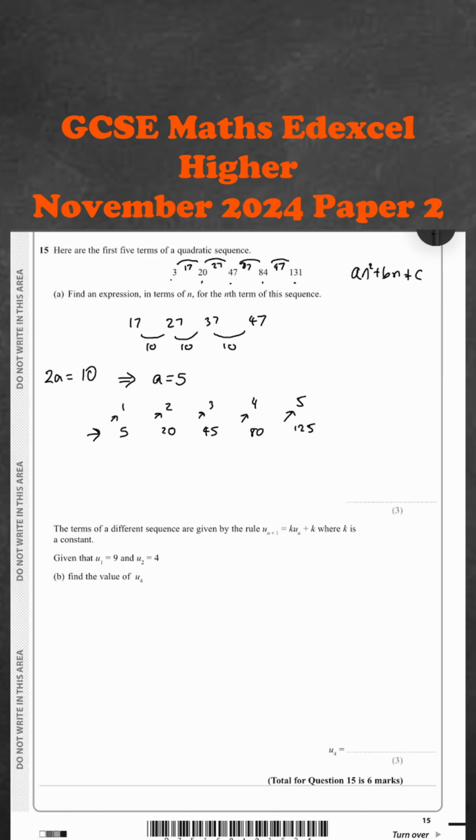So I'm just going to write these again. So 3, 20, 47, 84, and 131. So subtracting these off, we get minus 2, 0, 2, 4, 6. And as you can see, this is increasing by 2 each time, which means our bn plus c element, we know the b part is going to be 2. So we can say, we'll go up here, for term 1, we have 5n squared, we'll just write up here, 5n squared plus 2n plus c.